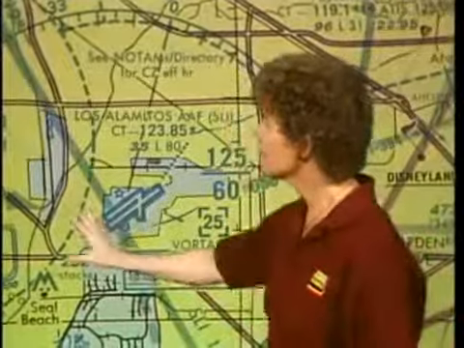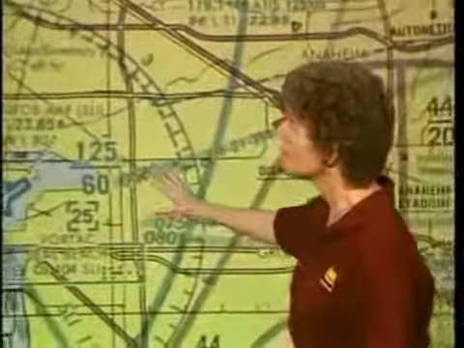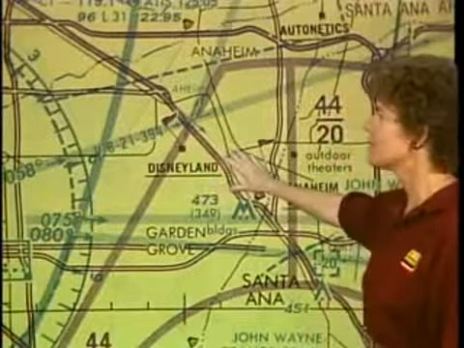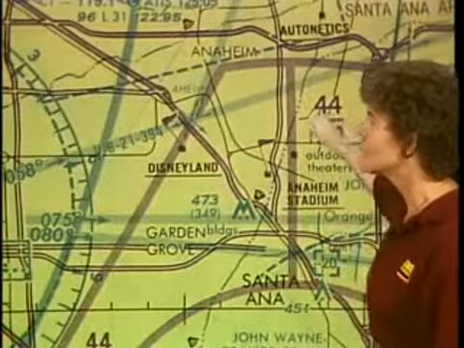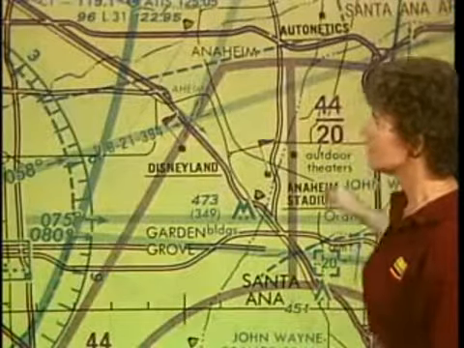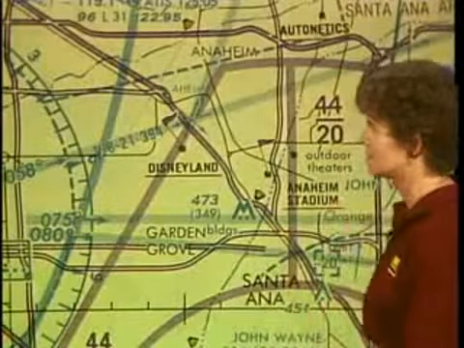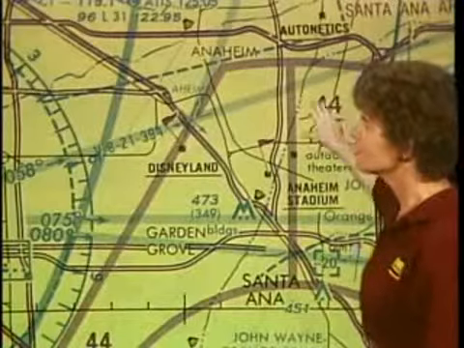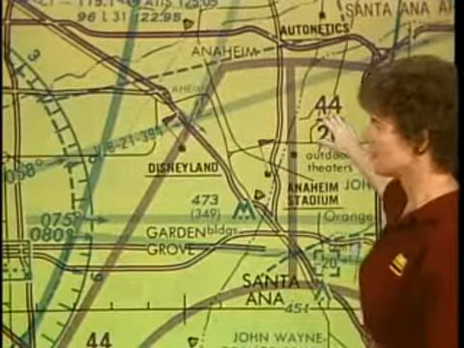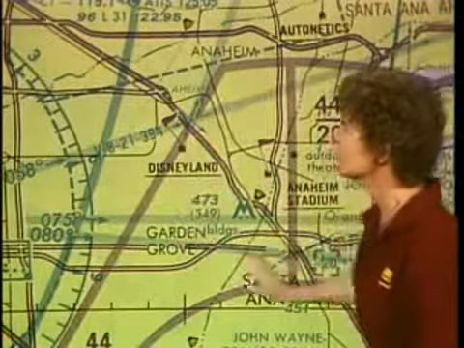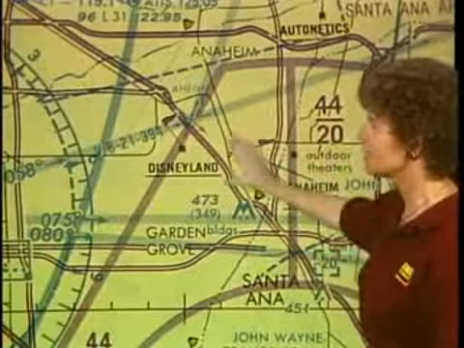Now, as you continue on towards the east, one of the things you have to watch out for is the Orange County area. Santa Ana has Class C airspace, and the Class C airspace over here has a top of 4,400 feet MSL and a floor of 2,000. Well, you're going to be higher than the 2,000 because you're clearing Long Beach and Los Alamitos and so on, and therefore you've got to make sure that you're above the 4,400 feet in order to be above the top of this Class C airspace for Santa Ana.